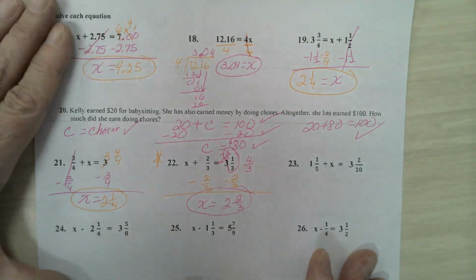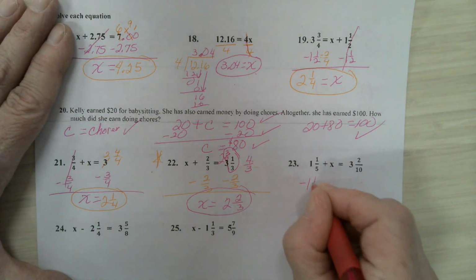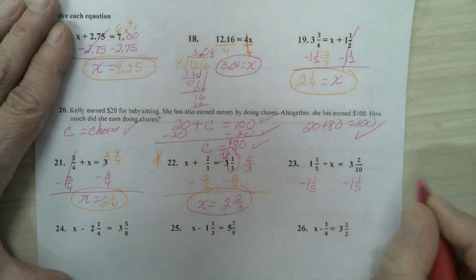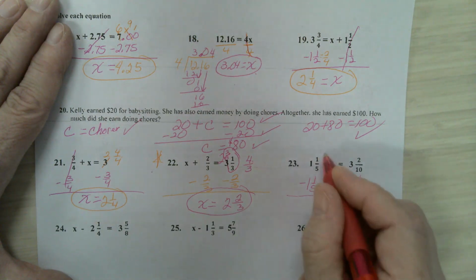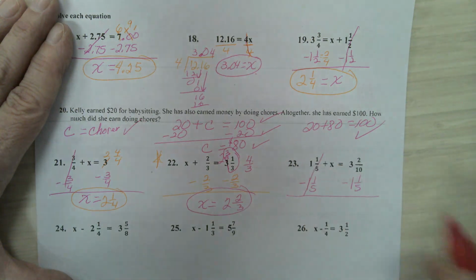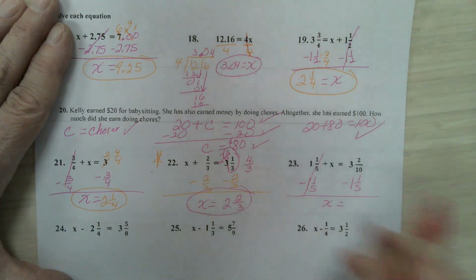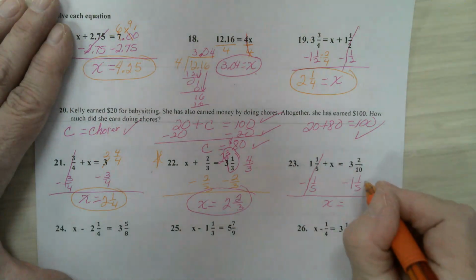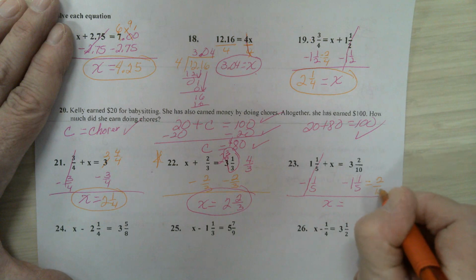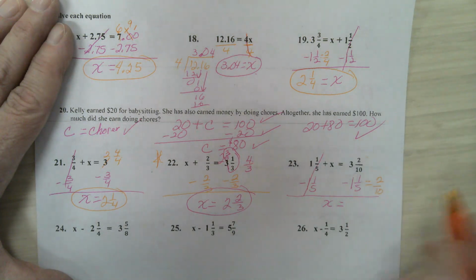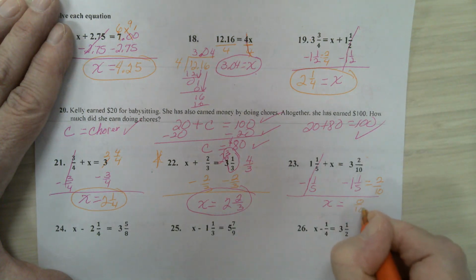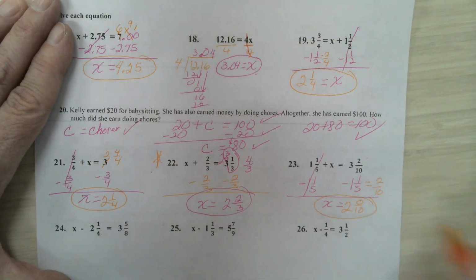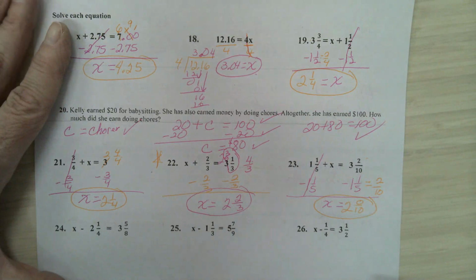Number 23. Minus 1 1/5. Minus 1 1/5. Draw your line and cancel. X equals, I have to change it to tenths. 1/5 is the same thing as 2/10. 2/10 minus 2/10 is 0/10. 3 minus 1 is 2. So X equals 2, or 2 0/10.